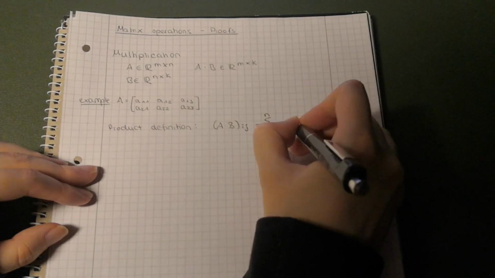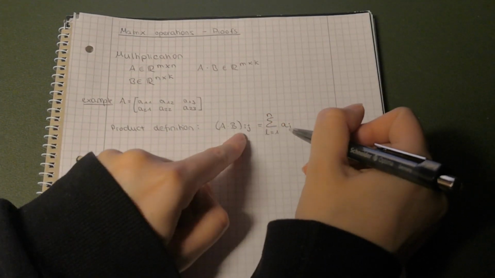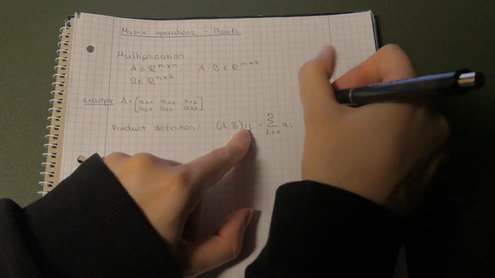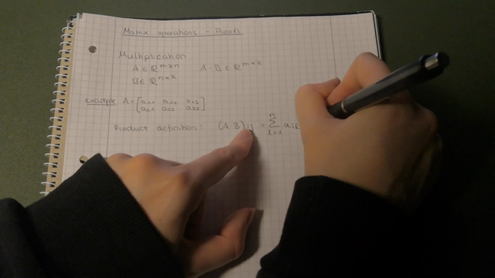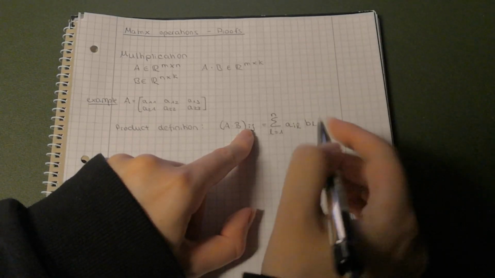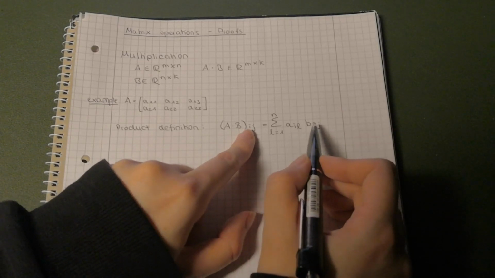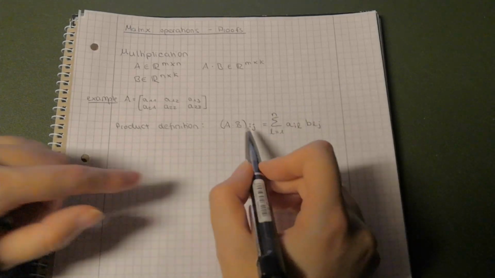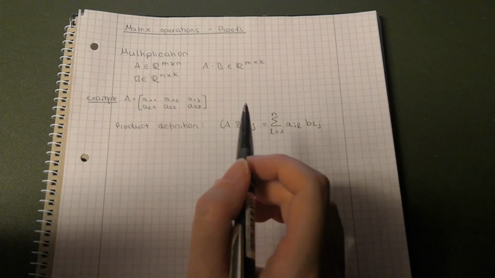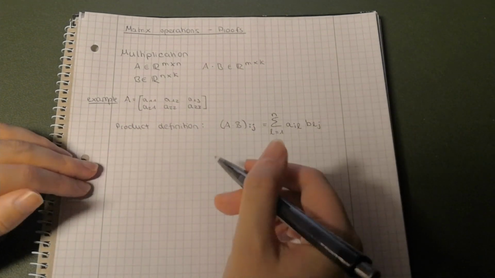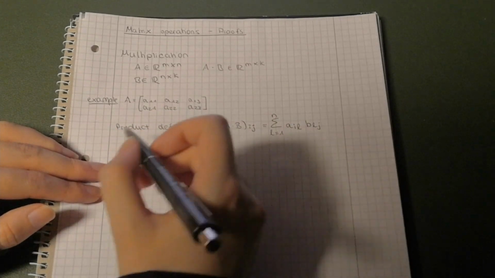And then we go through the ith row for this entry in A, and that's the running index l, and we go through the jth column in B, and we go through it with l again, and then we sum all of these up, and that is our entry for AB.